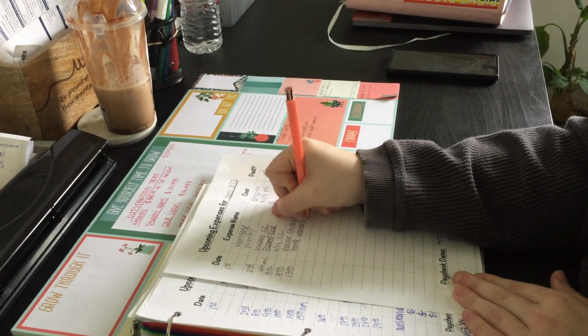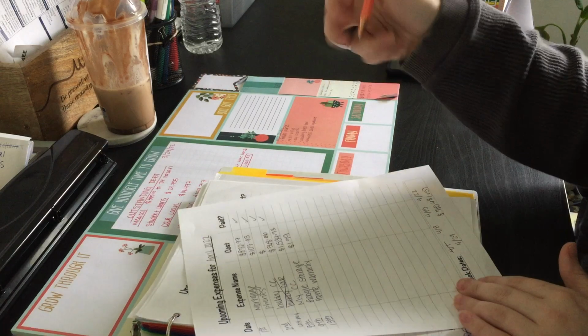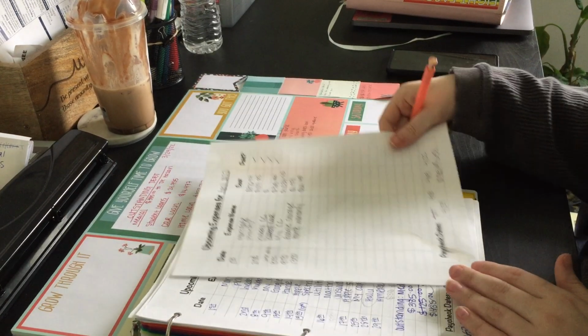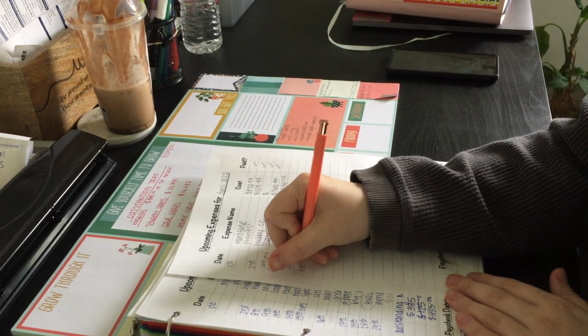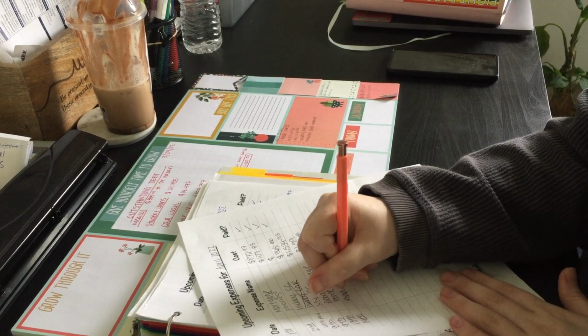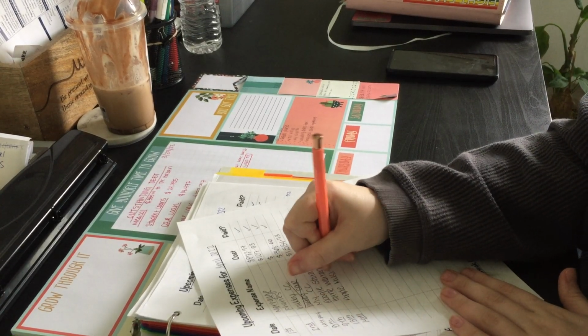So we'll do that. And that is $61.68. 14th, we have my Apple Music, which I just canceled as well. So this will be the last payment.